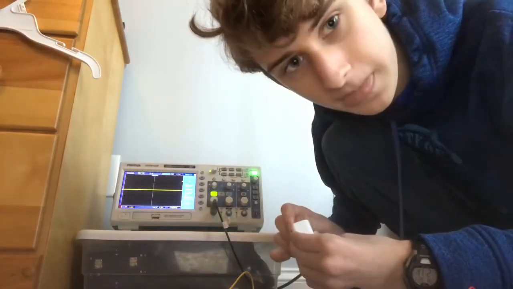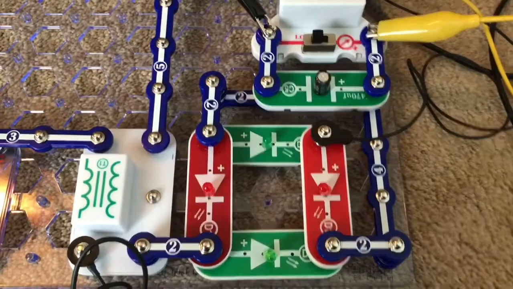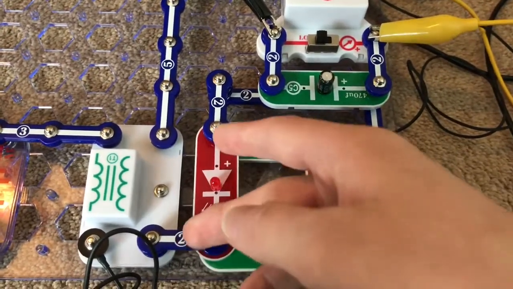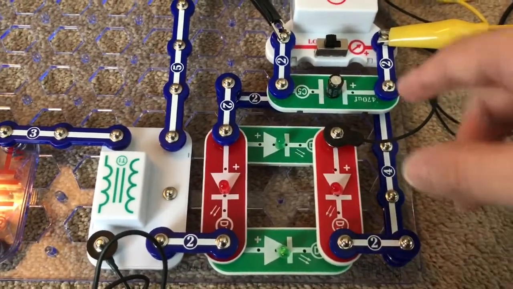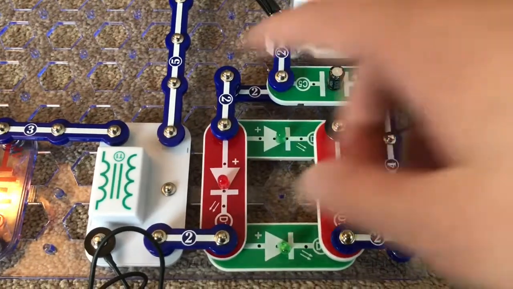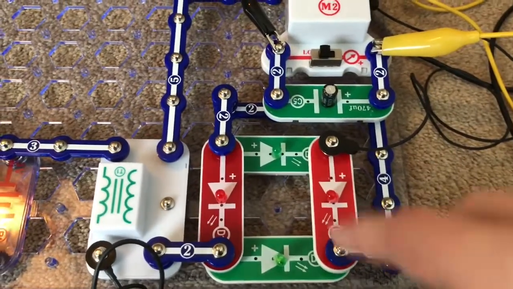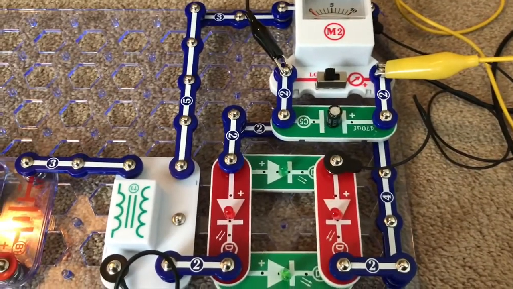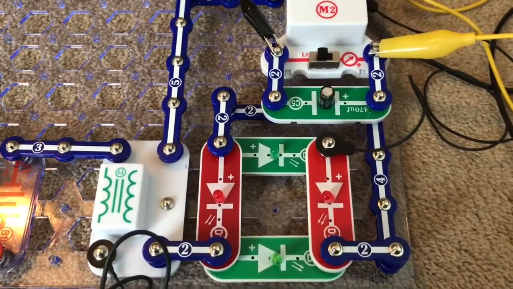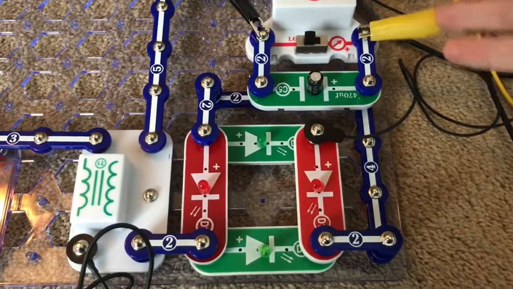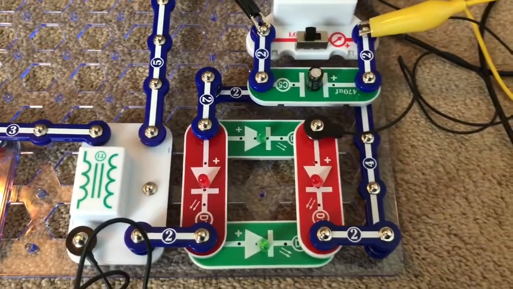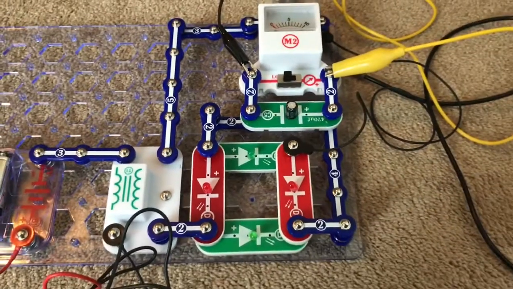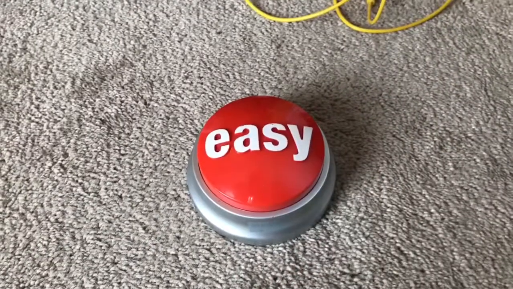So to review, the alternating current travels through this full bridge rectifier, which forces the current to always travel in the same direction. Next, a capacitor is placed in parallel with the load so that it holds the voltage steady. And finally, a regulator, which isn't here, makes sure that there aren't any voltage spikes. And voila, direct current. That was easy.